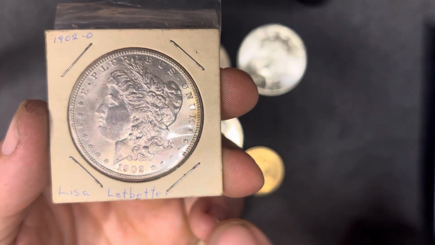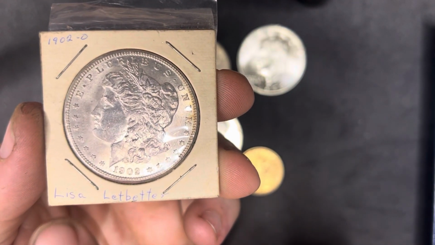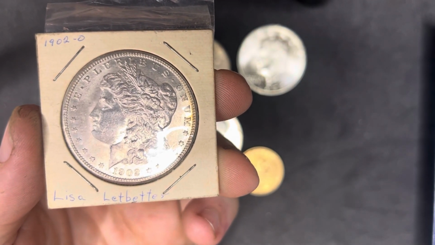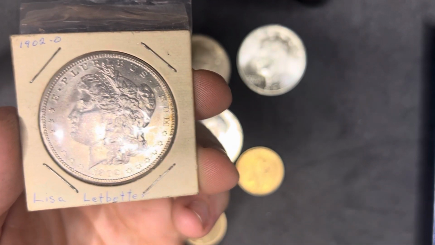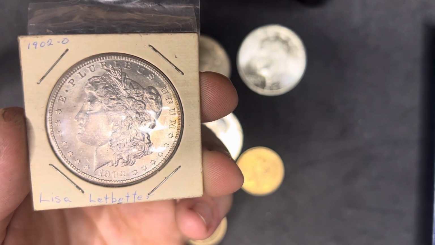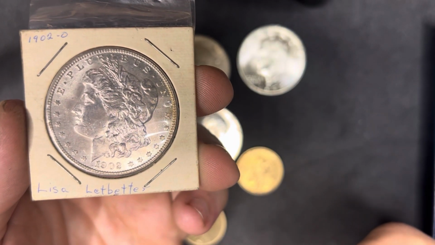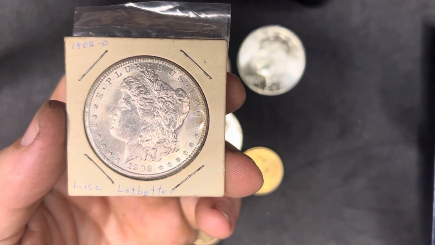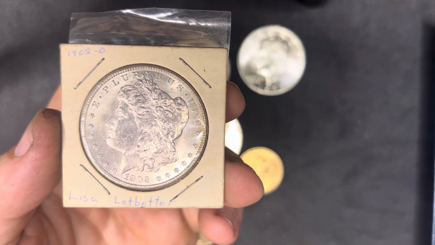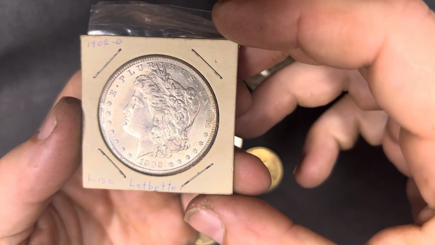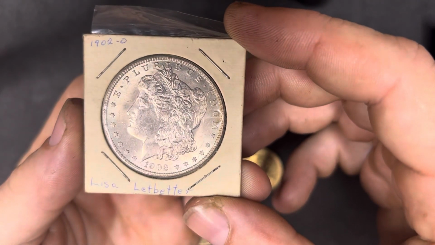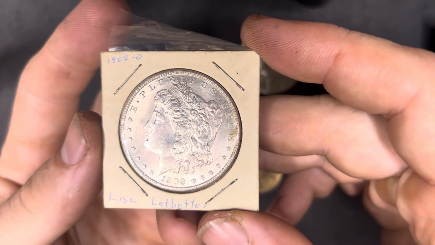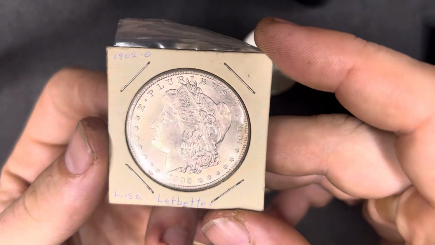So when I went to the coin shop, there was two coins like this. One said Lisa Ledbetter, another one said Chuck Ledbetter. And they also had two uncirculated 1971 Eisenhower dollars that also had the same names on them. I was able to get both of the Eisenhower dollars, but by the time I went back to pick up the Chuck Morgan dollar, it had already sold. So just a slight novelty for me. I think it's interesting and funny to have this Lisa and Chuck collection.